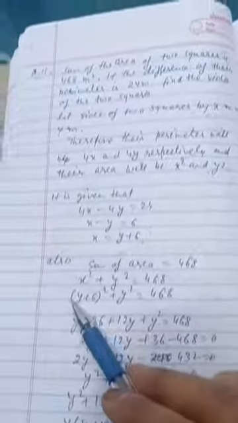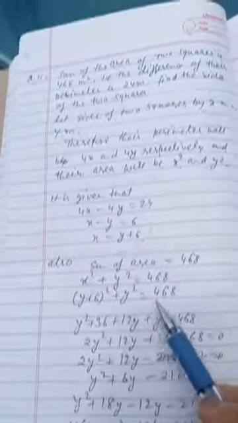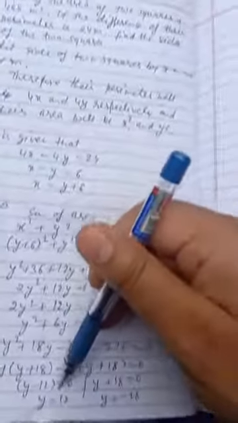Now putting the value of x back so that the quadratic equation can be formed, we put y plus 6 in place of x, so that y plus 6 whole square plus y square is equal to 468. On solving this, we got a quadratic equation y square plus 6y minus 216. Solving this, we got y plus 18 and y minus 12 as two factors. y is equal to 12 and y is equal to minus 18.